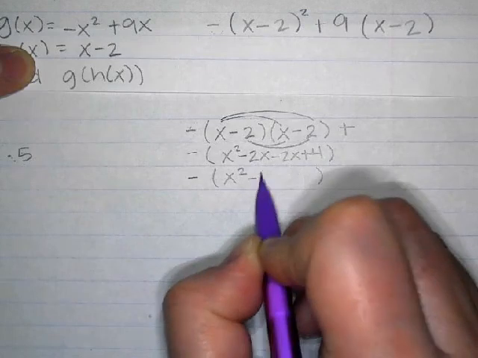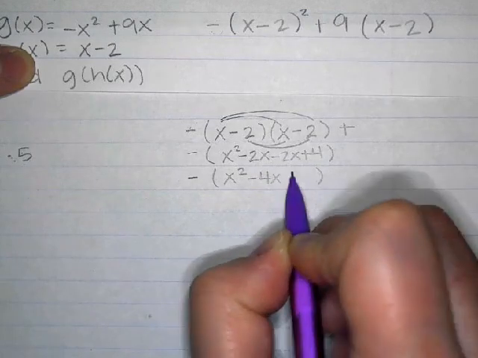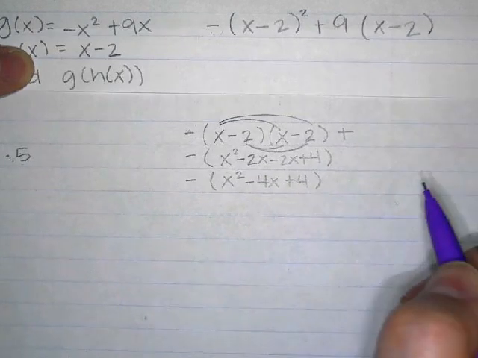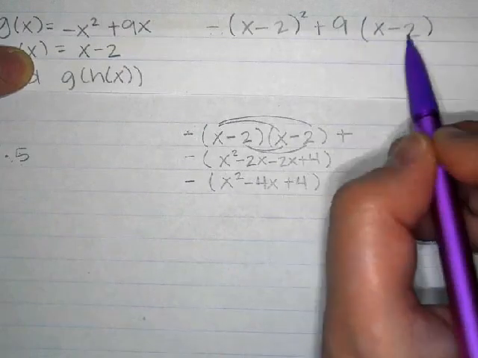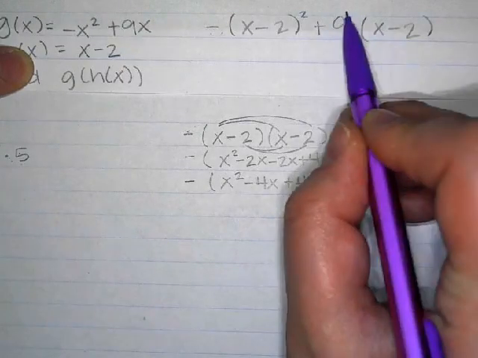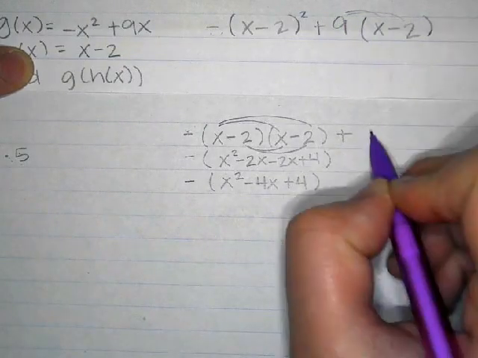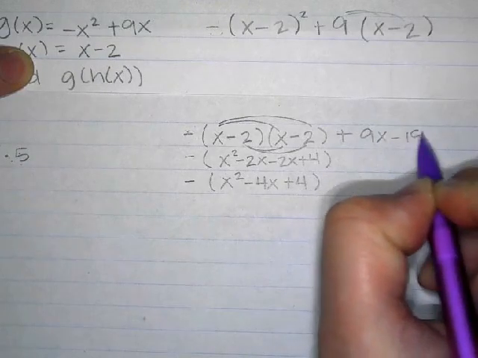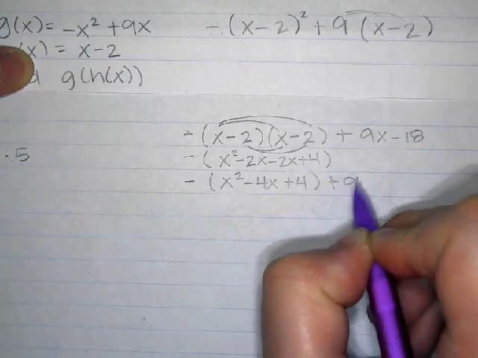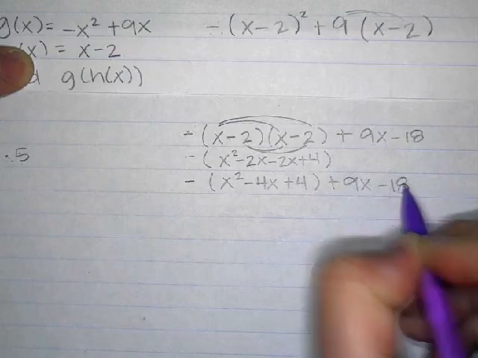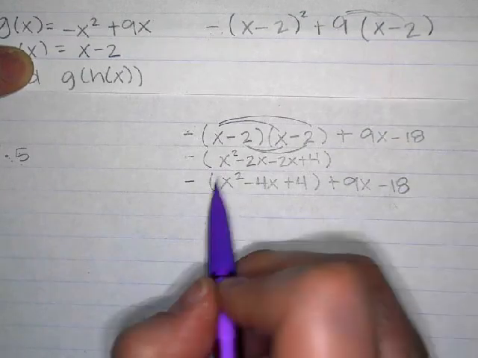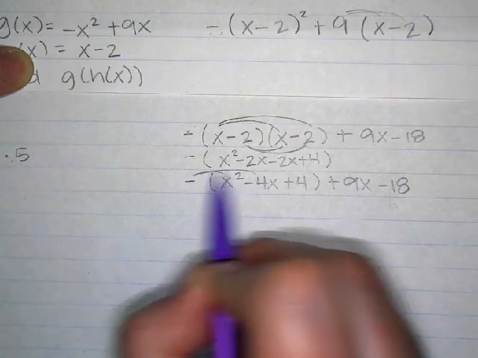And then what about this part over here on the end? Okay, 9x minus 18. Okay, and then if we distribute the negative, what do we have? Negative x squared plus 4x minus 4.